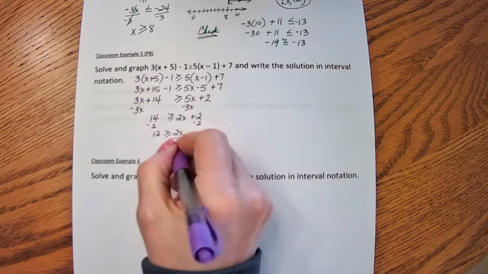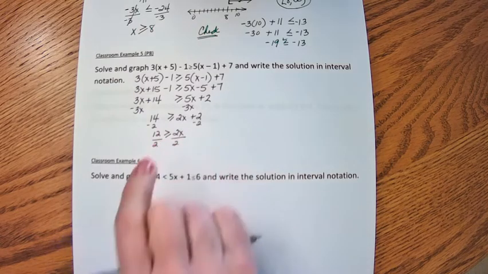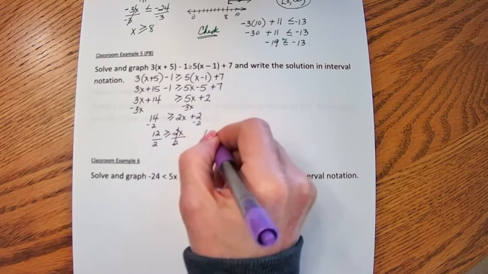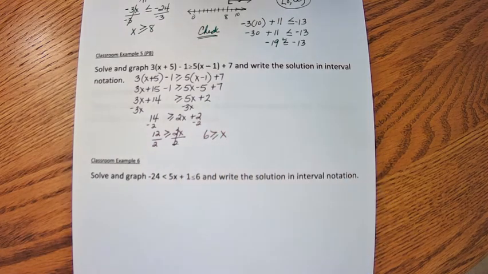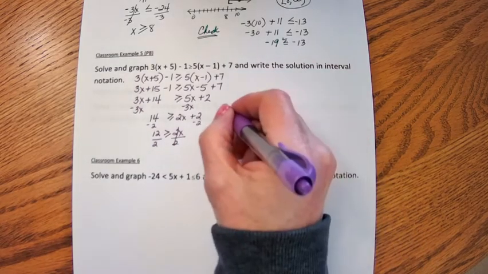And now I want to get the x by itself, so I'm going to divide by 2. But since this is a positive number, I do not swap the sign. I get 6 is greater than or equal to x. So x has to be less than or equal to 6.